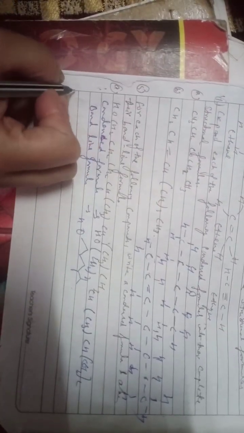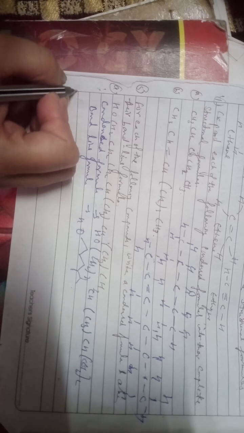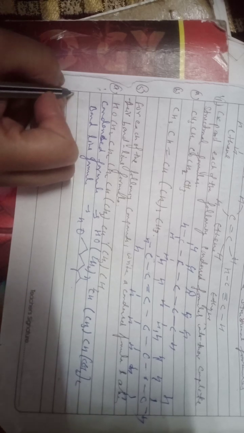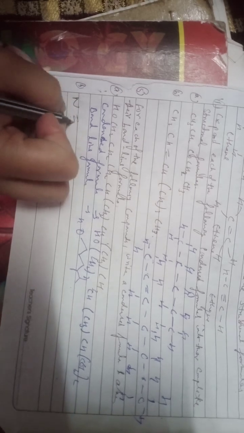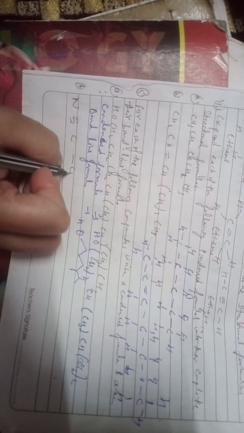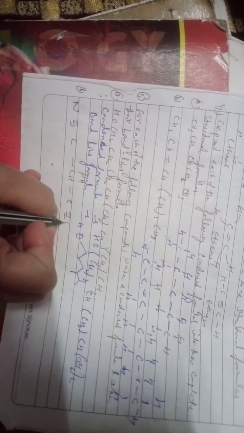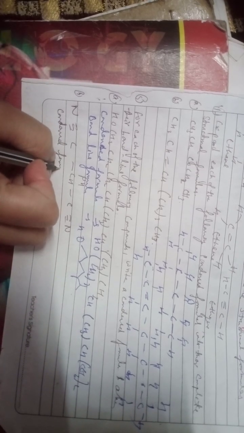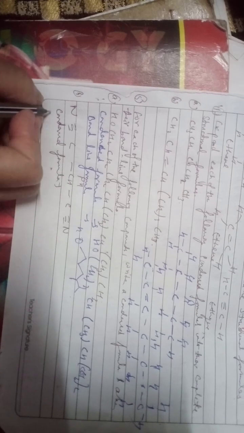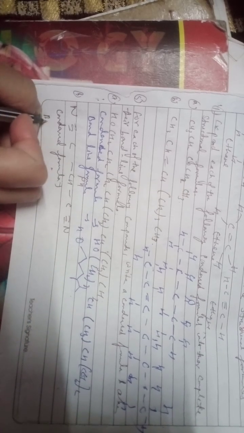Now we go for the next one. That is another formula, and it is as follows: N triple bond carbon, bond CH, bond OH, bond C triple bond N. So we go for the first one, that is your condensed formula. The another one is your bond line formula.